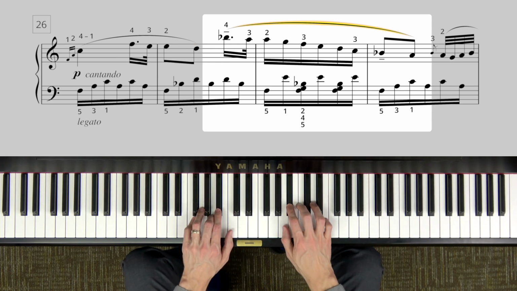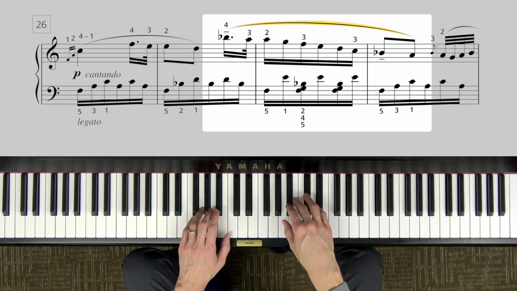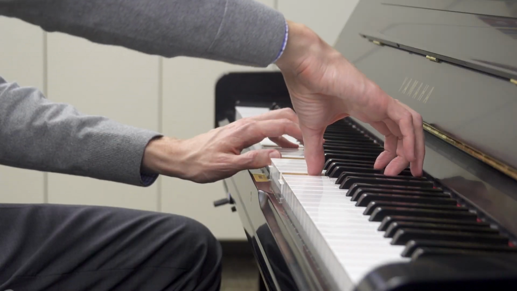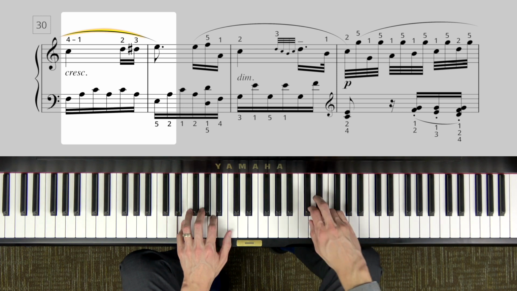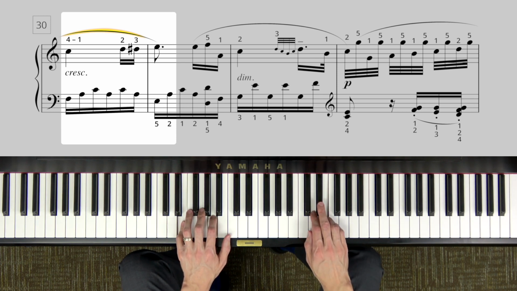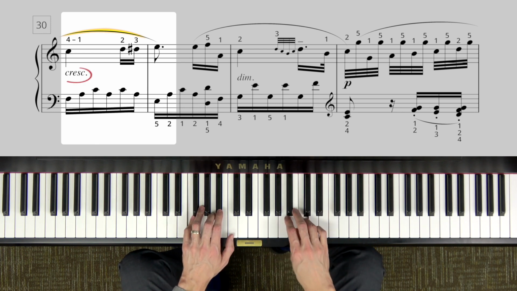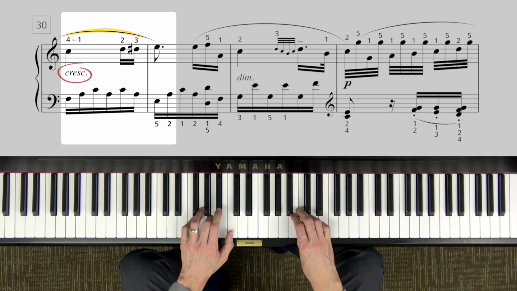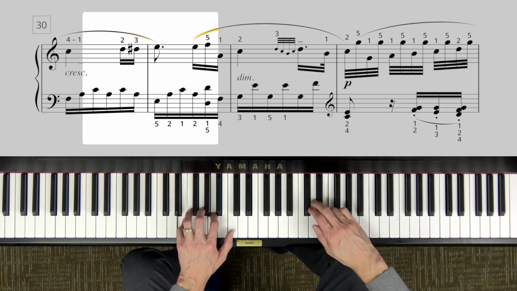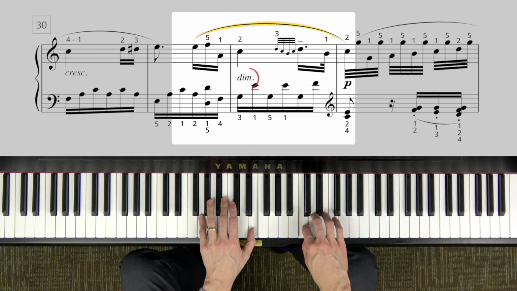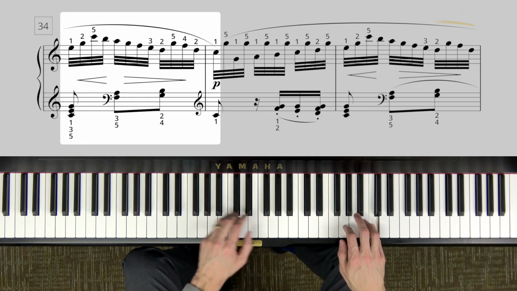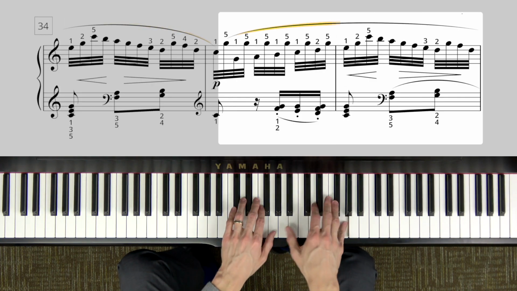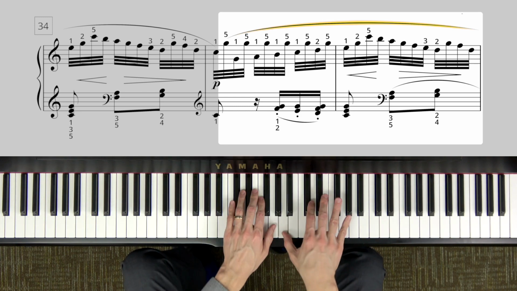And same thing here. See how we have the end of a phrase, so we're gonna get quite soft on that last note. Now this one's stepping up, so I might not get softer. Here I might actually crescendo a little bit. Notice we have a crescendo mark in the music. 1, 2, 3, 1. And then diminuendo again. Using rotation in the wrist.